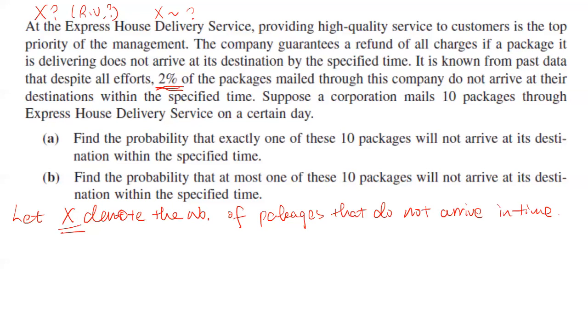All right, have you finished? Okay, as I said, let X denote the number of packages that do not arrive in time. Then our X here yields a binomial distribution, right? First parameter is N. N is the number of trials you conducted. That means you conducted 10 trials because there are 10 packages, right? We test 10 packages. That means we conducted 10 trials. And for each trial, the probability of success, that means the probability of not arriving in time, is 2%.